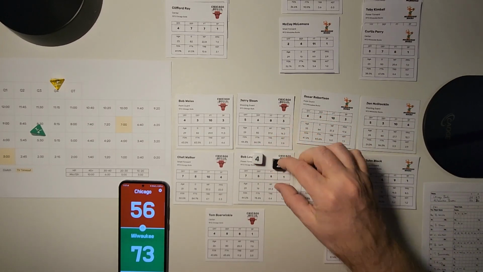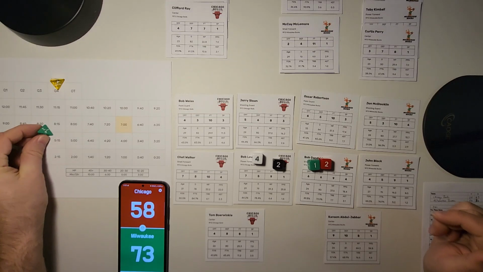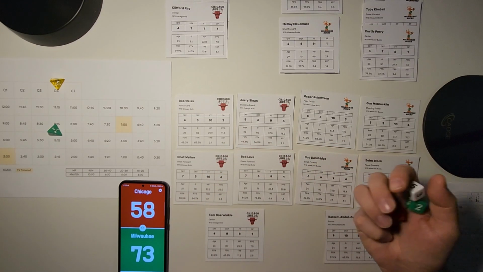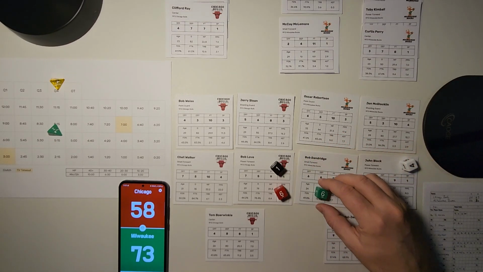A 3 is going to be a bucket. I think that's right. We'll call it right. All right, so possession goes over to Milwaukee. 73-58, Milwaukee over Chicago.